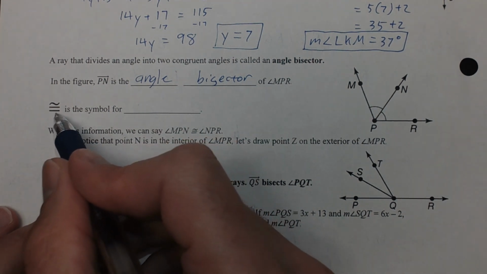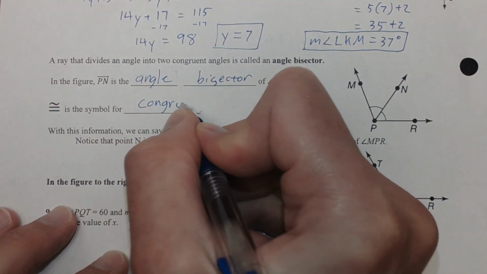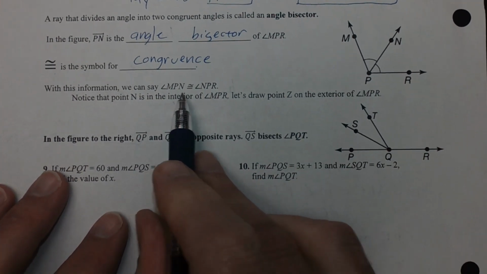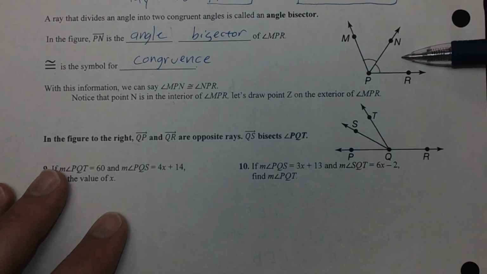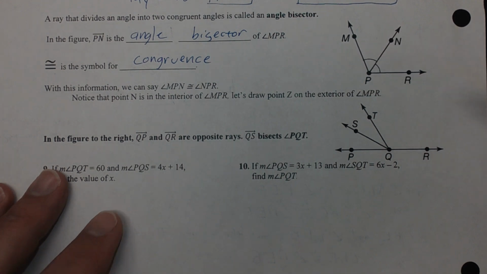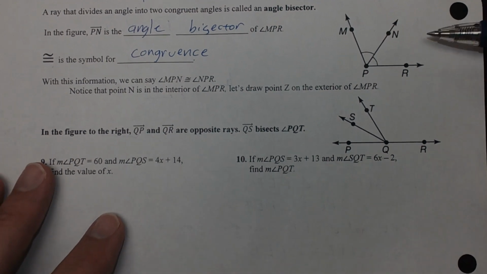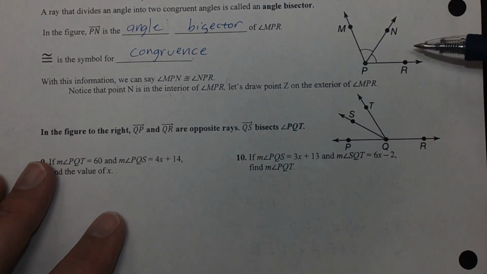Recall, this symbol is the symbol for congruence. So we can say angle MPN, the one on the left, is congruent to angle NPR, the one on the right. And you also knew that from the arcs, like I said. So the angle bisector means the point on that ray, point N in this case, must be on the interior of angle MPR.